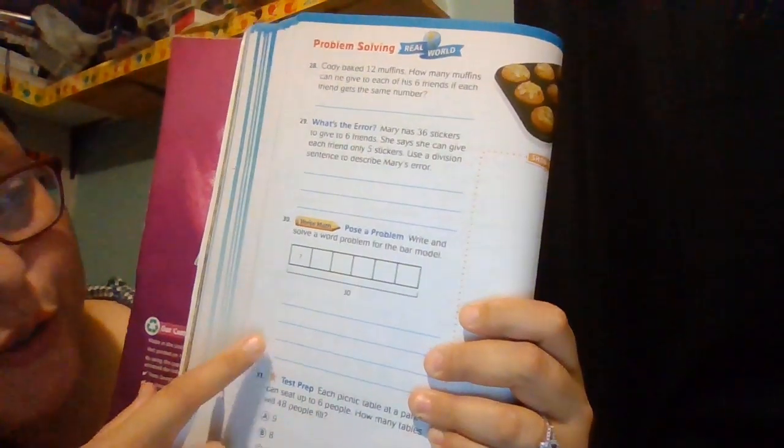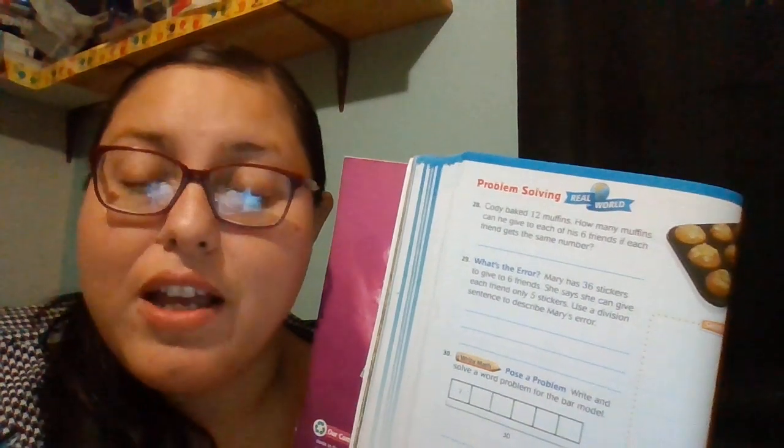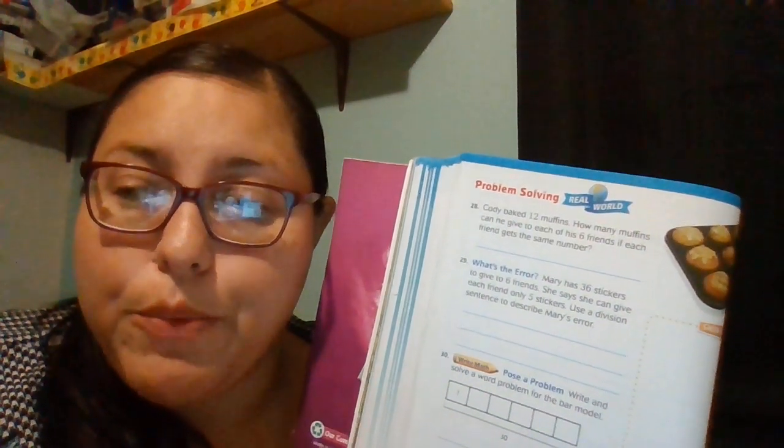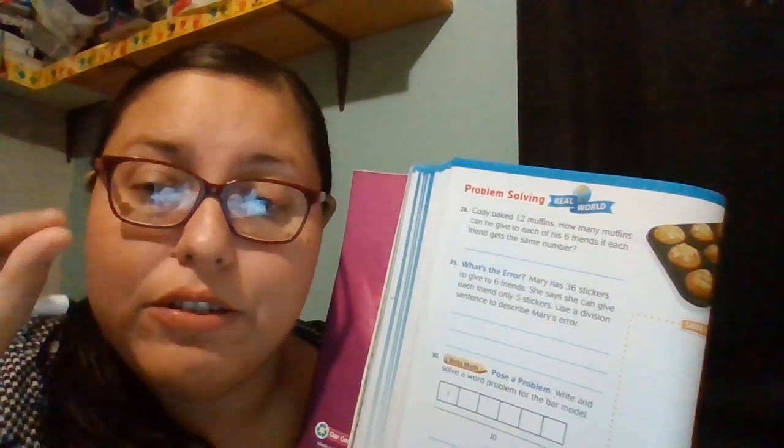Practice groups. Same thing for this one. For 30 and 31. Underline the question, circle the numbers, and draw your groups like the way we drew on the board. The big number is how many all, and then the little number is how many groups they want. So they want 6 groups for this one.